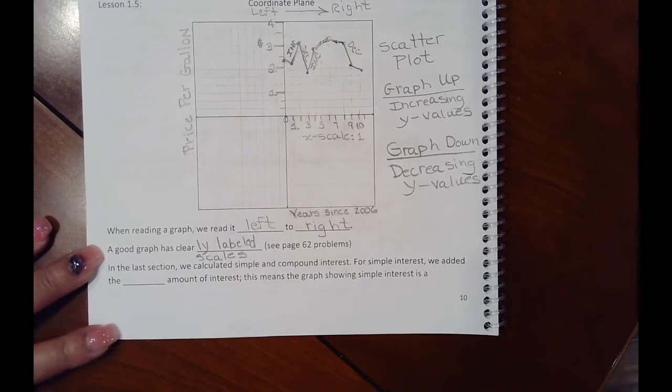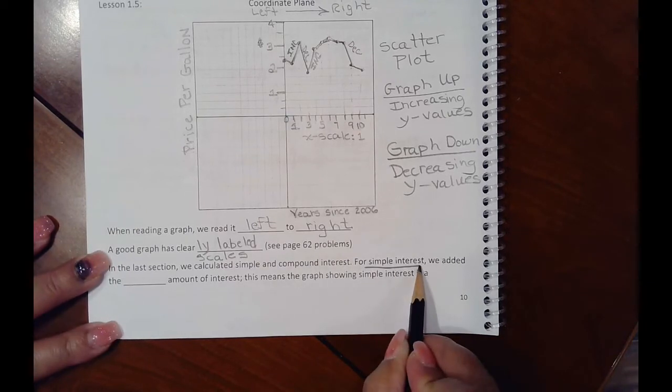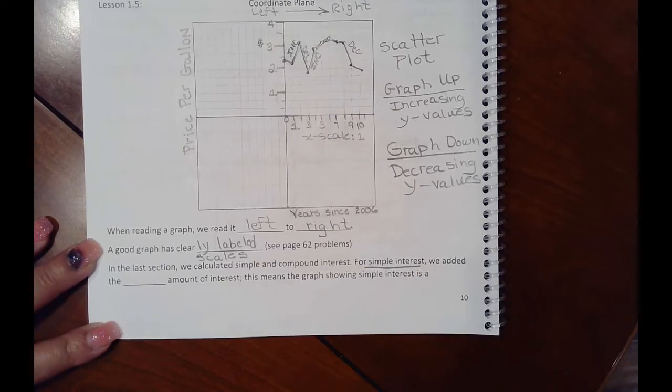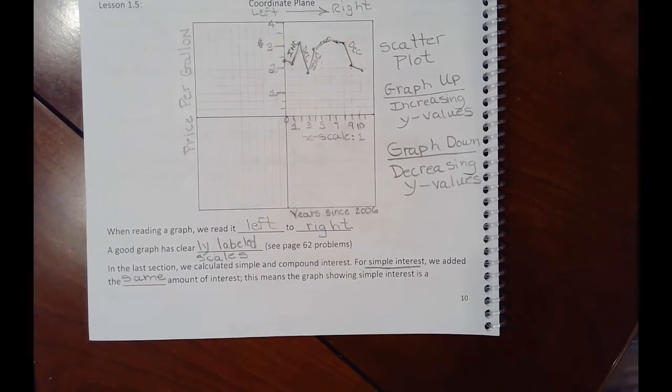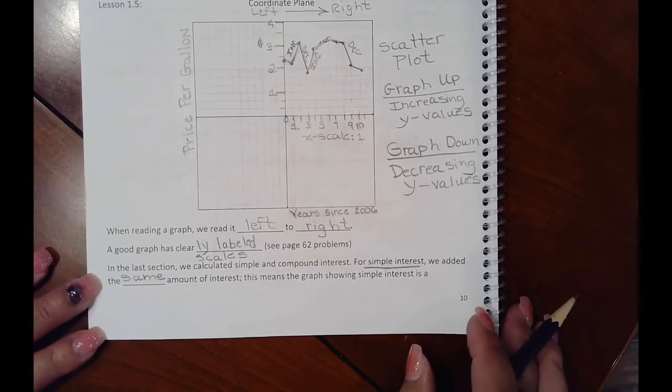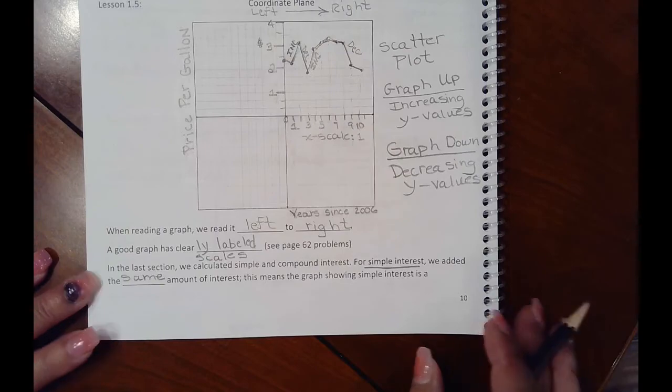In the last section, we looked at simple interest, and we also looked at compound interest. And with simple interest, you're actually getting paid the same amount every single month. Once you figure out using the formula for simple interest, which we looked at in the last section, once you know what you're getting paid on that first year, you get that same amount over and over again. Well, when you go to plot the points that go with a simple interest graph, because you're getting the same amount every single month, it turns out to be a bunch of points all lined up in a straight line, whereas compound interest does not work that way.